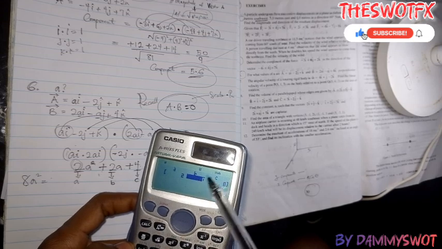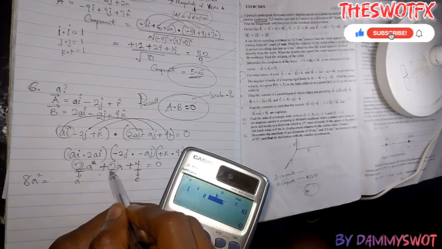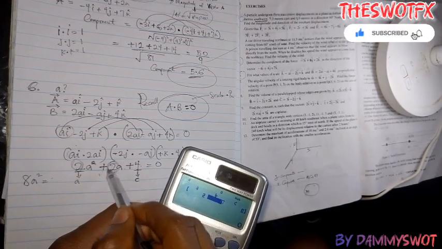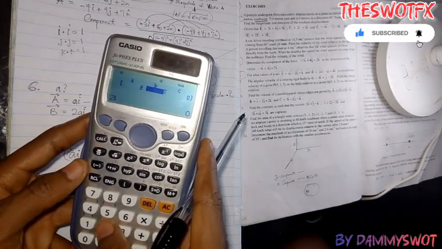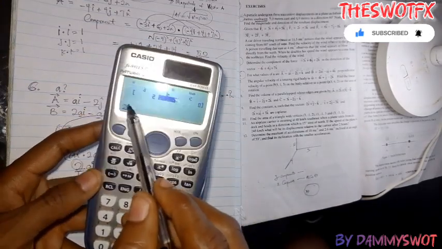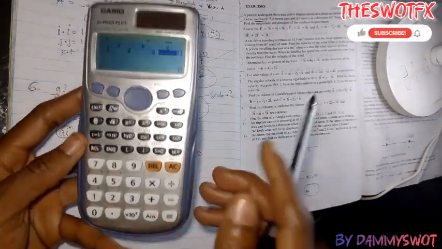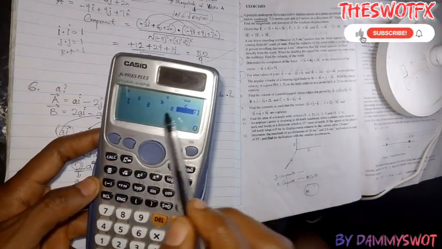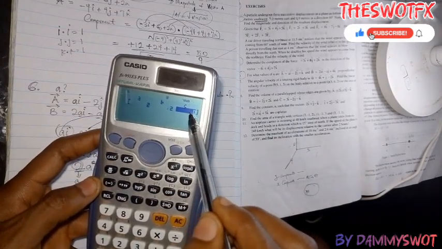So for B now, you press 2 because this is the unknown that is there, 2. The coefficient that is there, 2. So you press 2 again. So the 2 will be showing here, but when you press equals to, it will be showing on top. Then this box shifts to the other side.